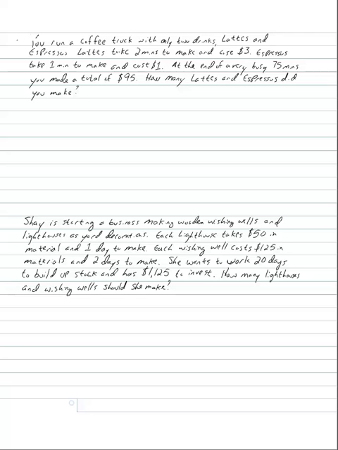First one says, you run a coffee truck with only 2 drinks, lattes and espressos. Lattes take 2 minutes to make and cost $3. Espressos take 1 minute to make and cost $1. At the end of a very busy 75 minutes, you made a total of $95. How many lattes and espressos did you make?